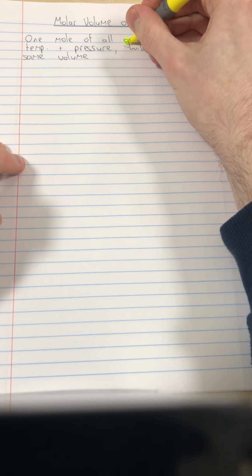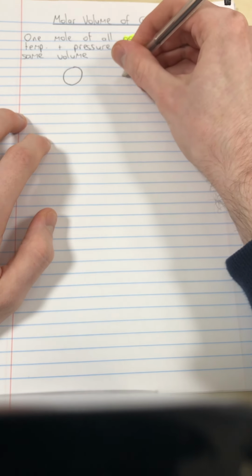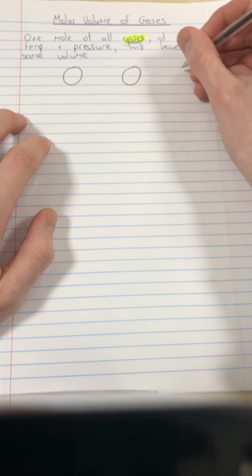So we are looking at the molar volume of gases, and this only applies to gases. If it's a solid or a liquid, we don't include it. So 1 mole of all gases at the same temperature and pressure will have the same volume. If we look at this, hopefully I can draw 3 almost identical circles.